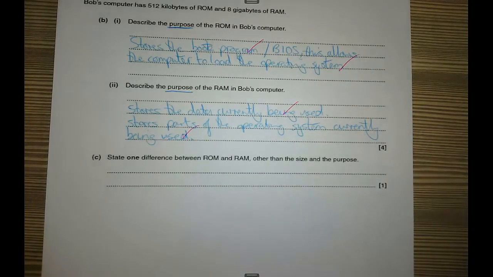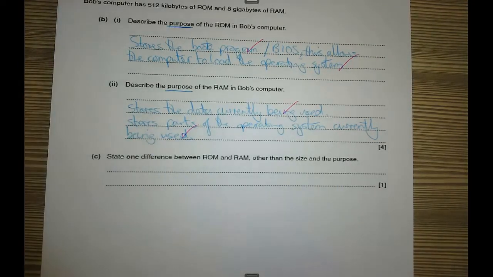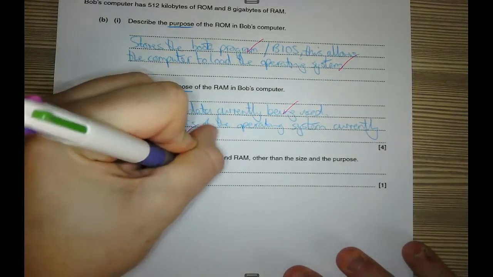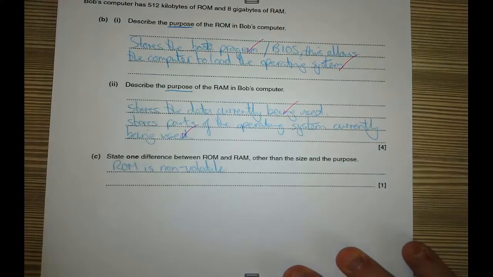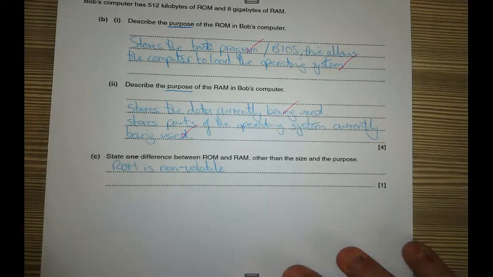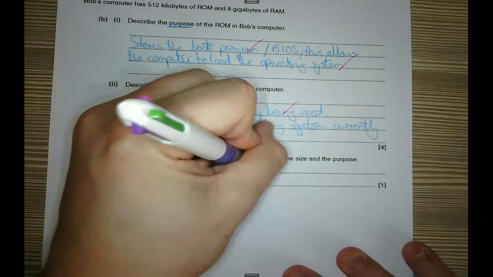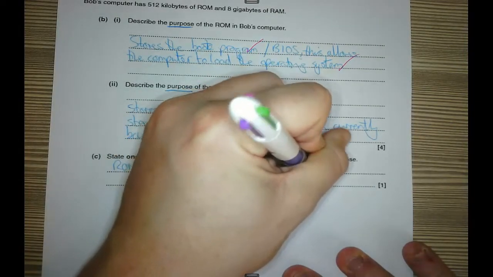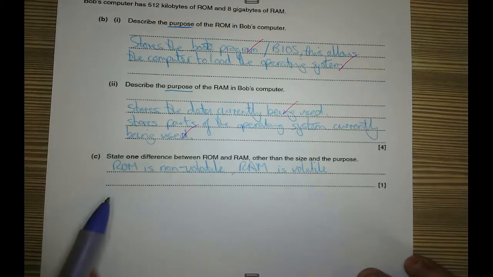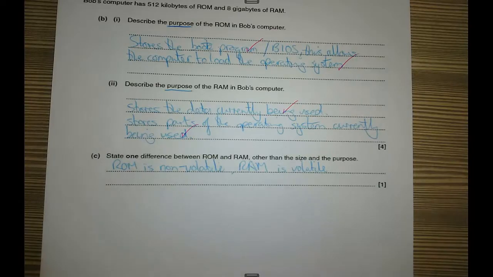The final question then is state one difference between RAM and ROM. The first thing not to write is one's got an O and one's got an A. So the obvious example is ROM is non-volatile. That means that when you turn the power off, it doesn't lose the data that's in it. Now, if you wrote this on its own, it wouldn't get the mark because you need to do that comparison. So you would need to say RAM is volatile. The other thing you can't say is one is volatile and one isn't. You need to say which one's which. So let's have a look at the mark scheme for this final question.